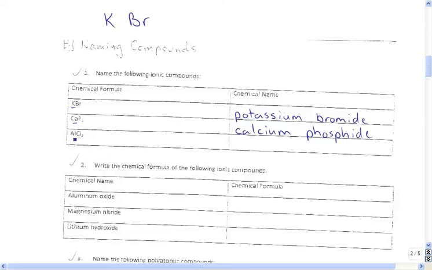Okay, you'll have to try to remember some of these things. We've got Al and then Cl. Well, Al is aluminum, so again the metal we write first, just as it is. It's aluminum. The next element, the non-metal, is chlorine, so we're going to change that to chloride. And you can probably imagine a couple of others.